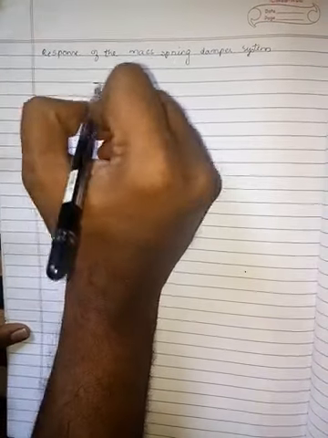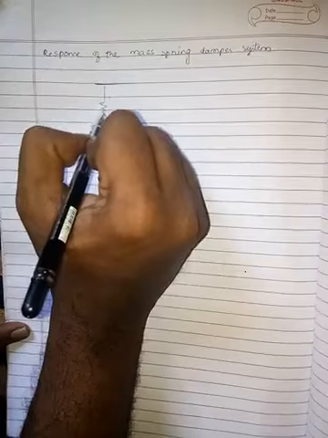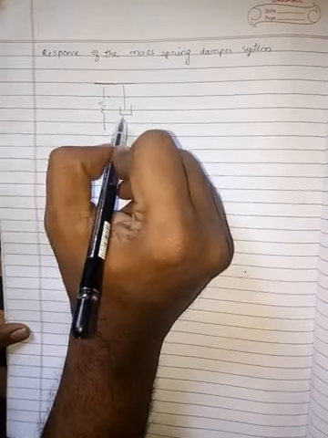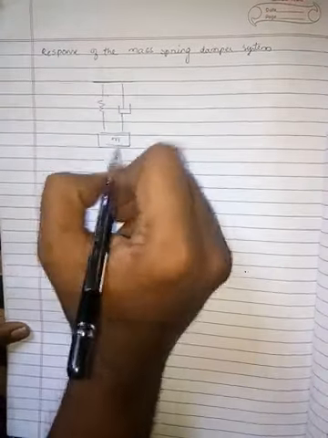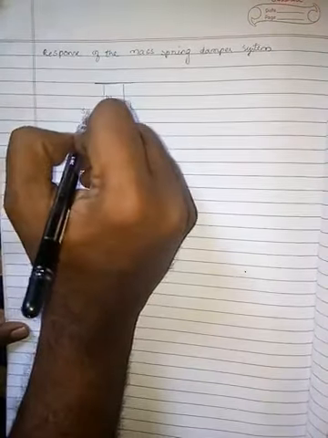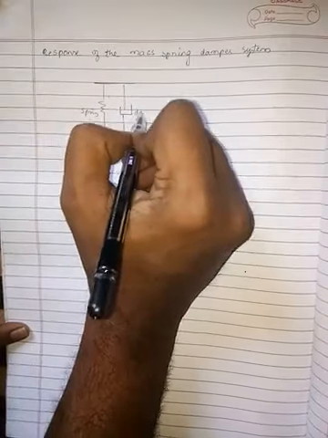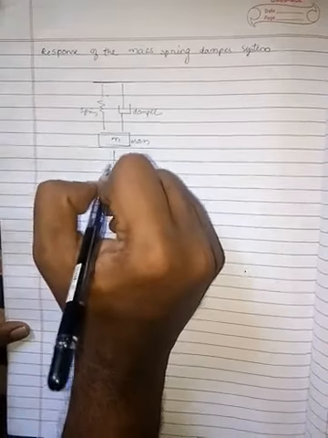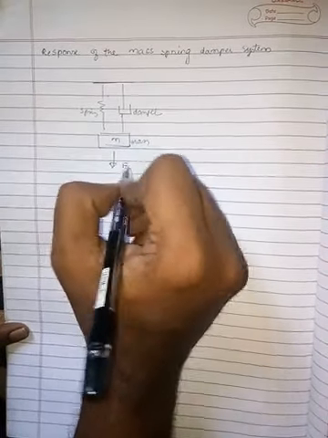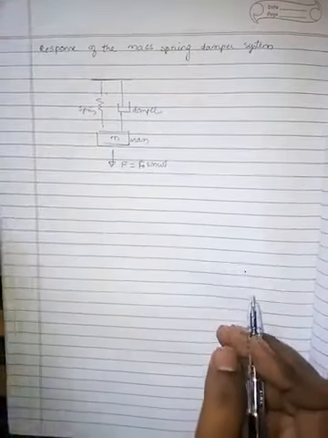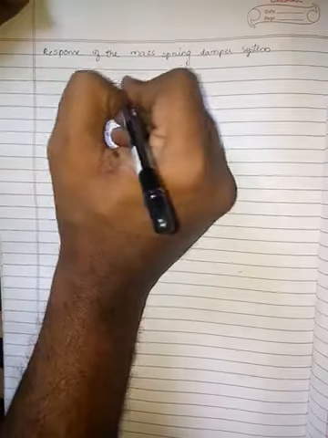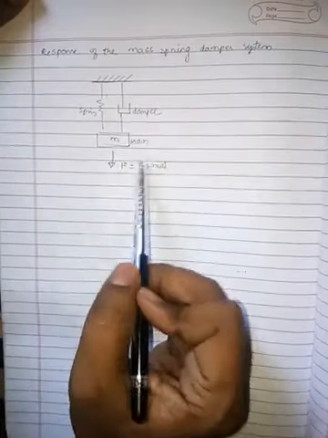Let us take a mass spring damper system. This is mass, spring and damper. It is a piston cylinder attachment. When it is subjected to some force, let us say it is F0 sin omega t. F0 is the force amplitude. It is fixed at the top. This is the mass spring damper system.